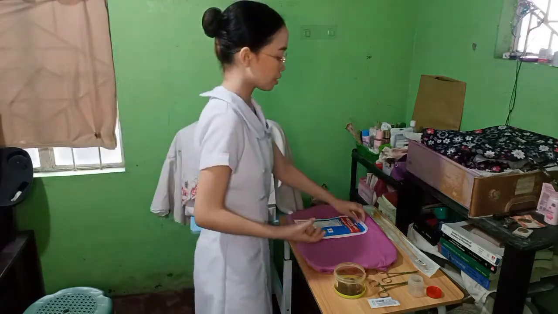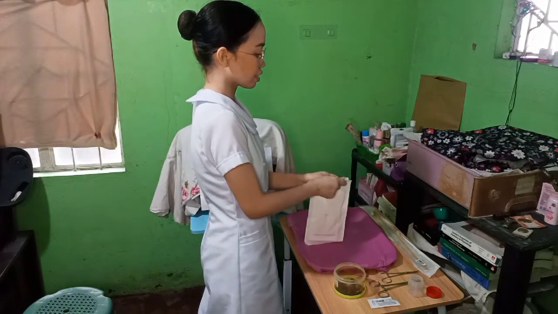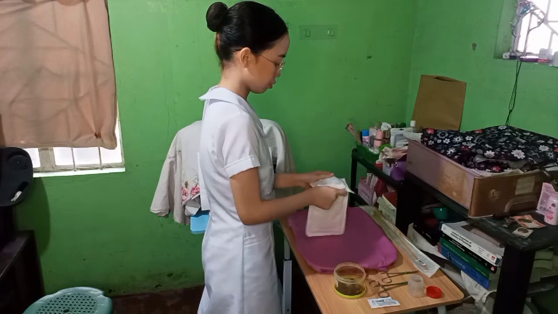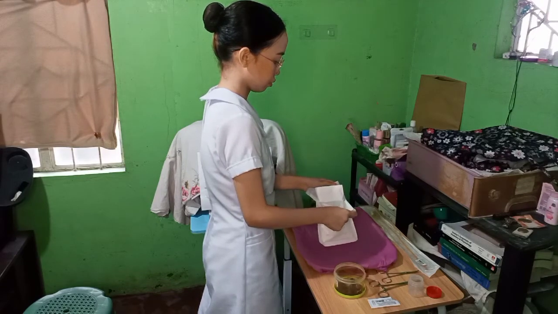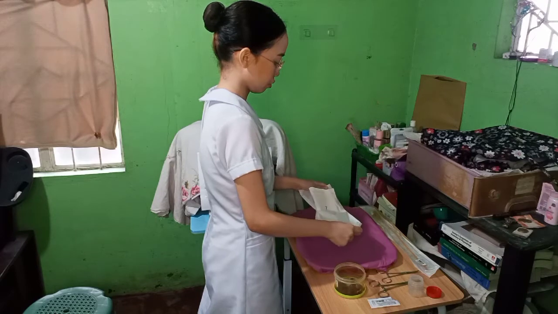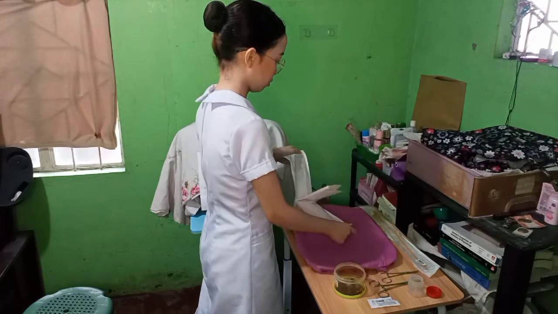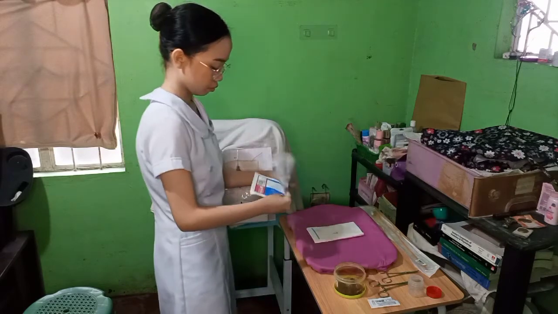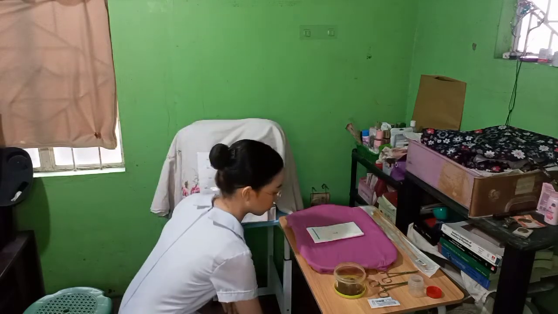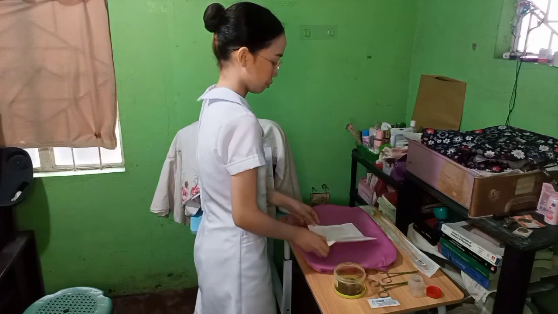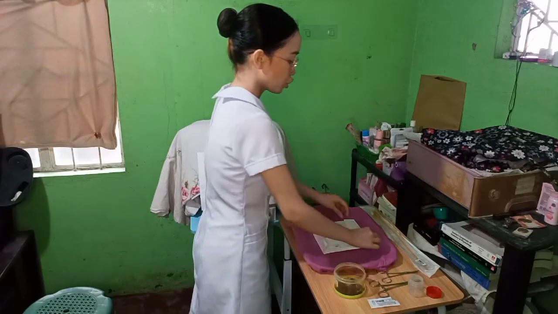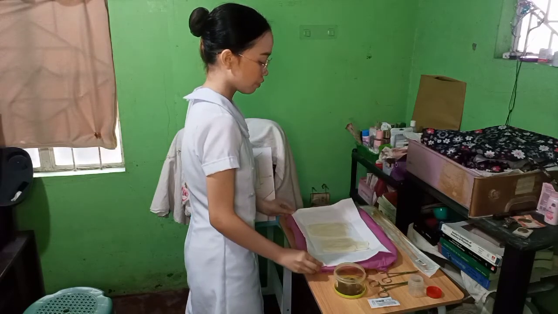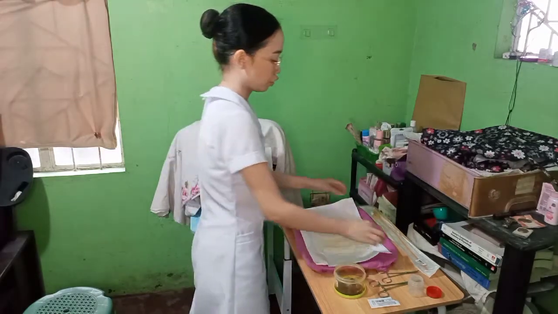So first, open the sterile gloves and make a sterile field. Ensure sterile technique while opening the sterile gloves to prevent it from contamination.